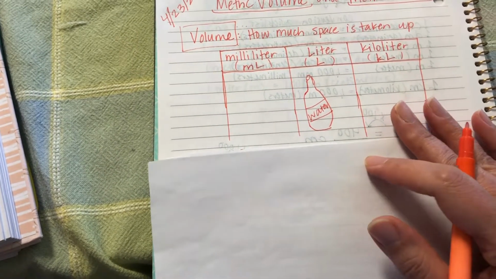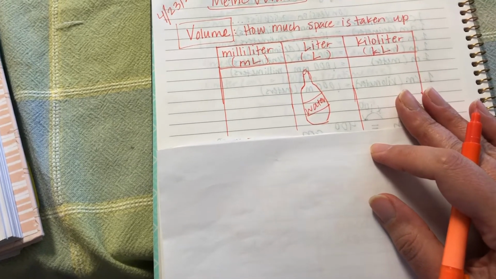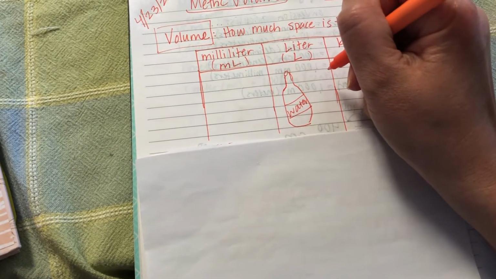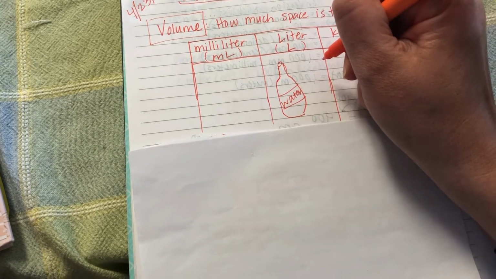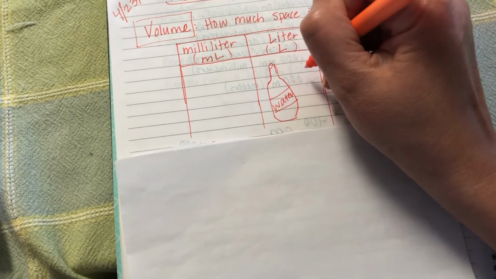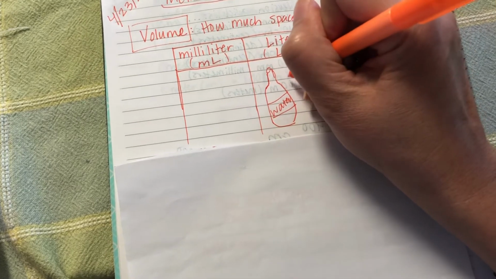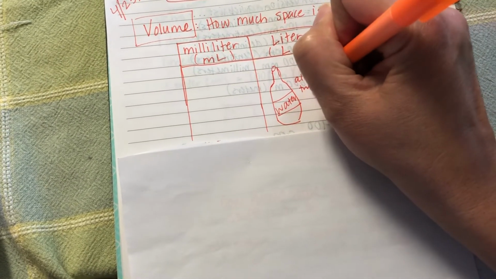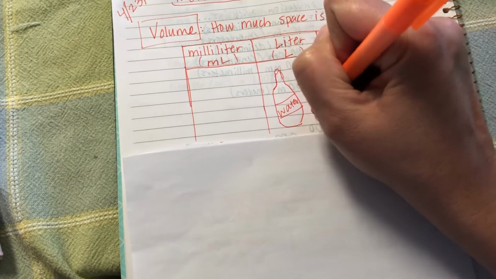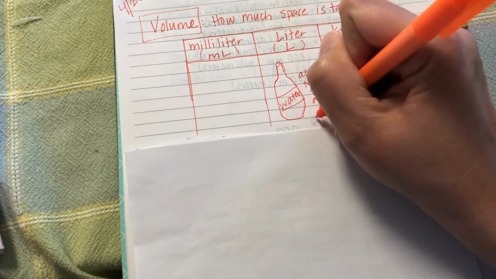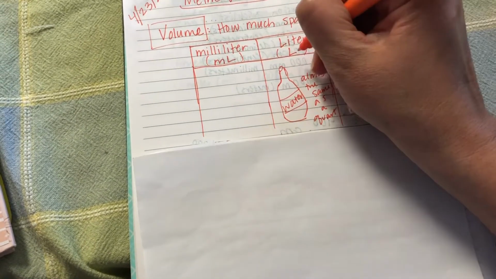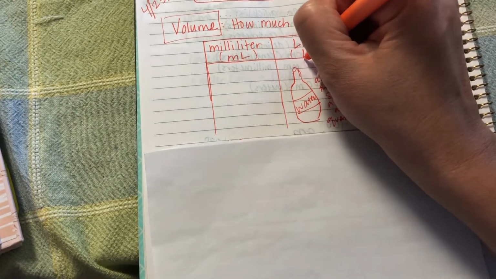So a liter is almost the same as a quart too, because 4 quarts go into a gallon. We have about 4 liters that go into a gallon. So they're very close together. It's almost the same as a quart. And so we would say this is 1 liter.